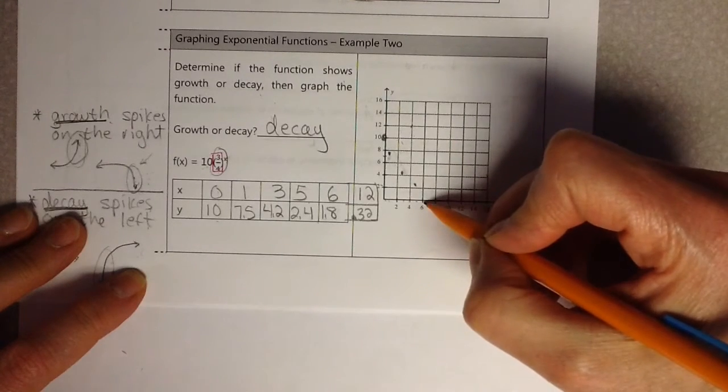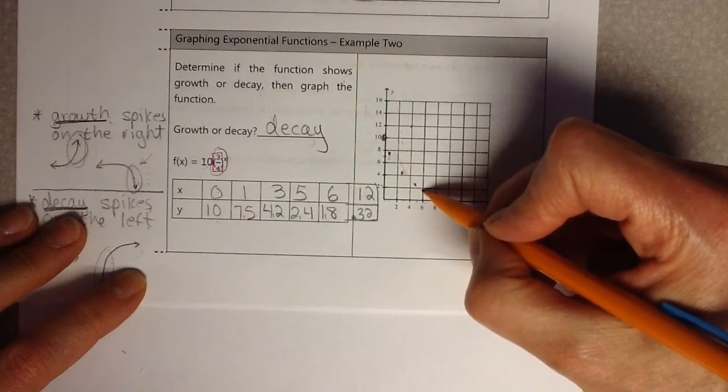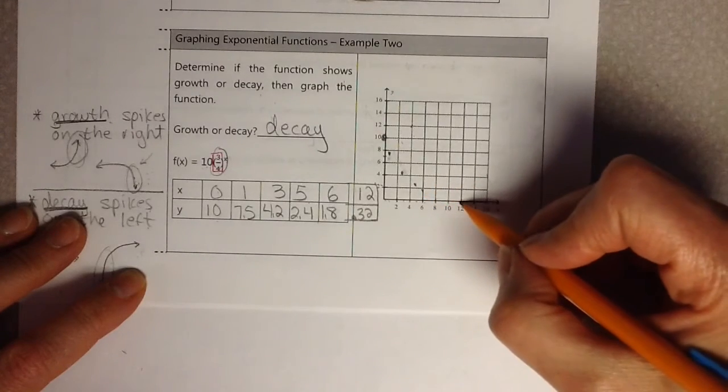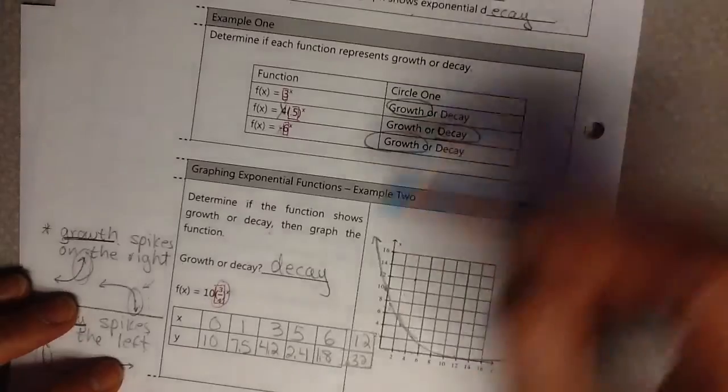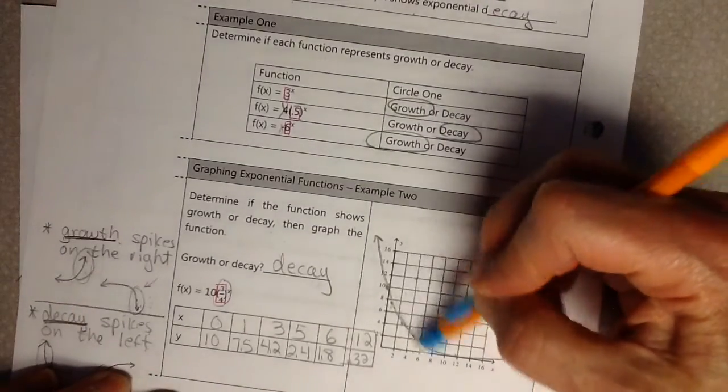And 6 and 1.8. And then we have 12 and 0.32, so that's going to be down there. Okay, now we're just going to connect these, and once it flattens out, we don't want to go over this x-axis here, so we're just going to kind of hug along that x-axis, turn it here, and you can see it's kind of spiking. It's spiking on the left, so it is decay like we said that it was.